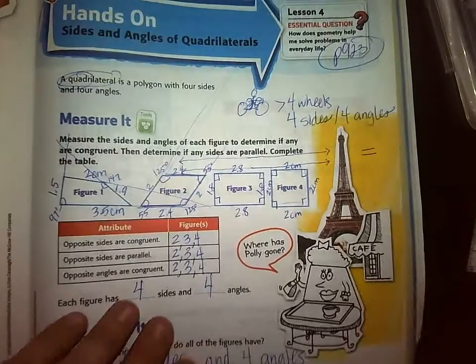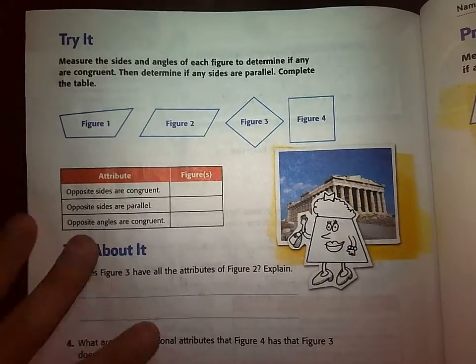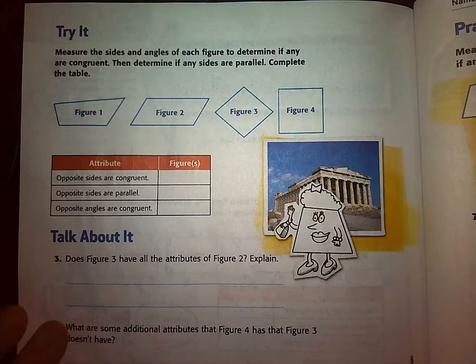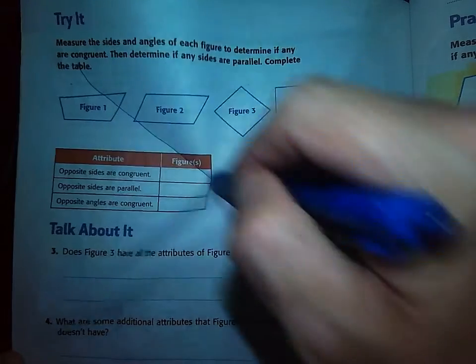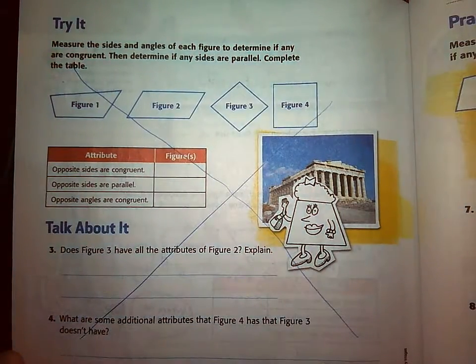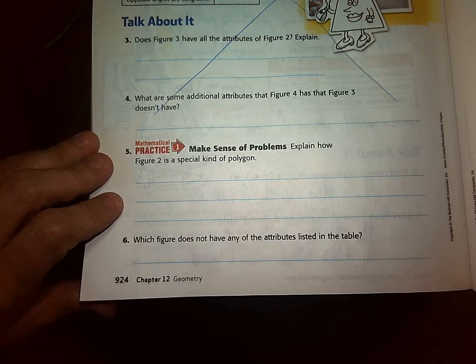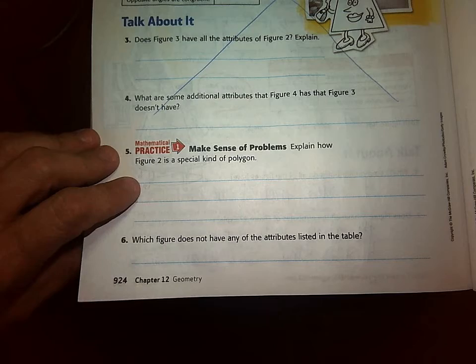Okay, so let's turn the page. And I'm going to skip this. I'm going to skip that one. Let's move on.